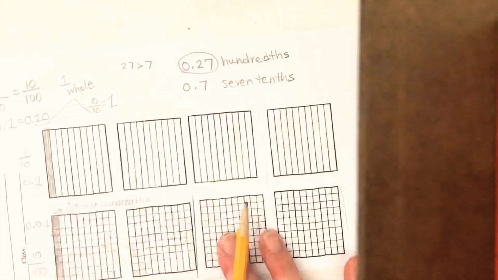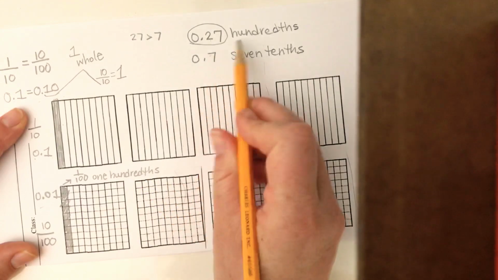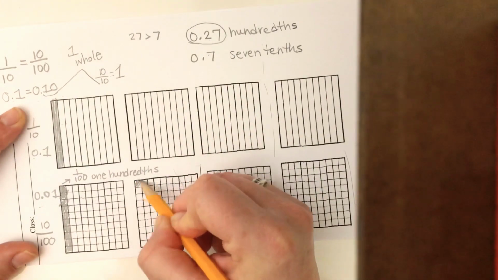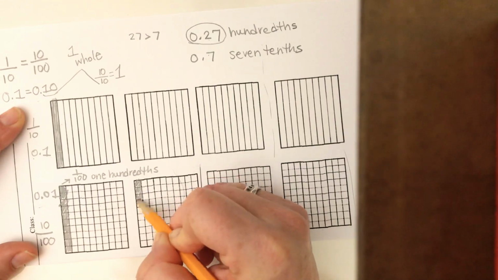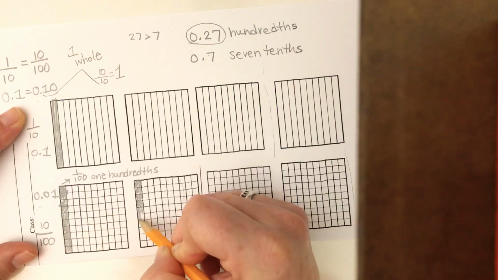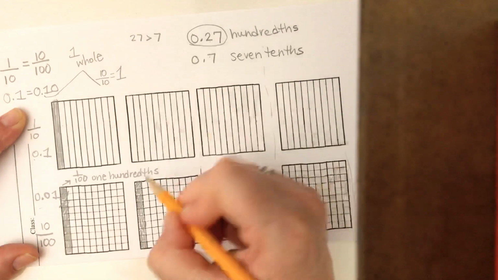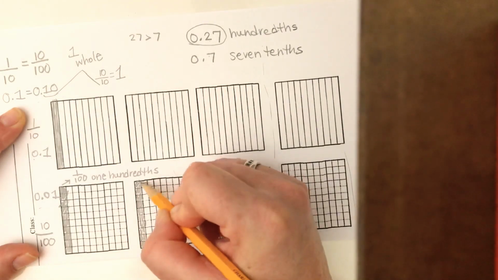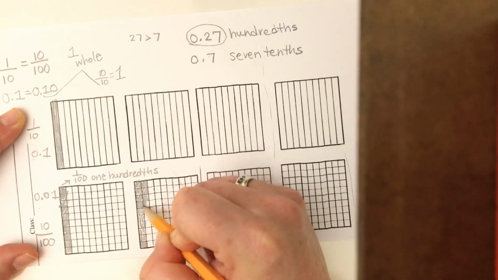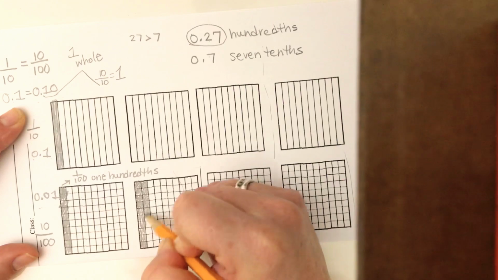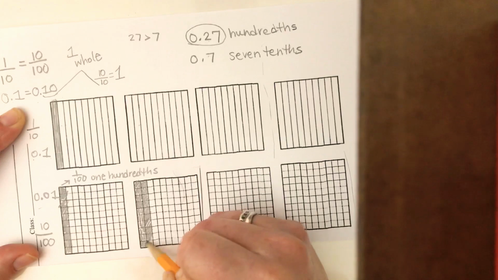So going back to our example, which one is greater? If I were to shade in 27 hundredths, I would go to the unit of hundredths and count with me: 10 hundredths, 20 hundredths.